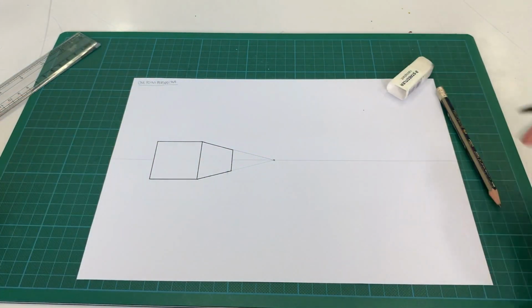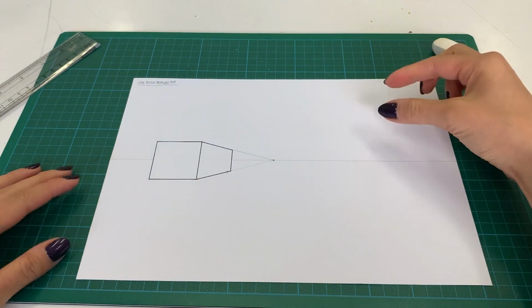How cool is that? We've created our first 3-dimensional box.